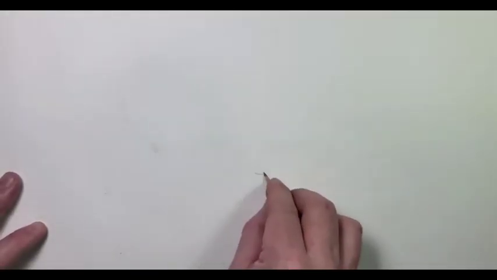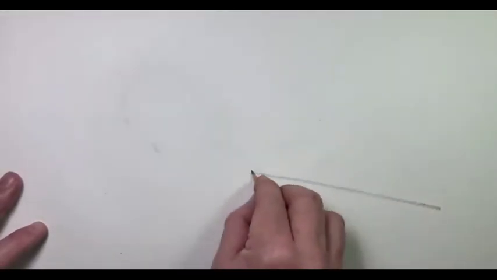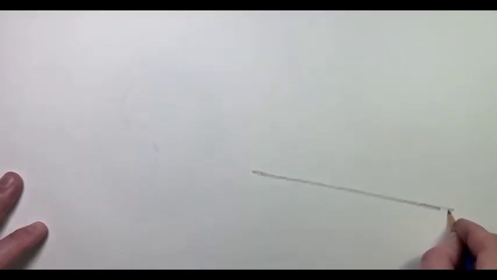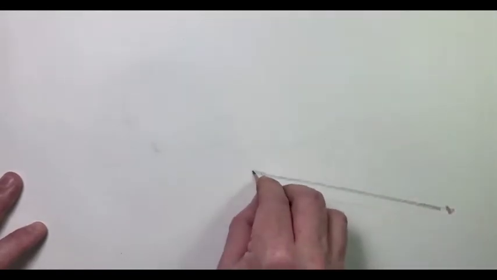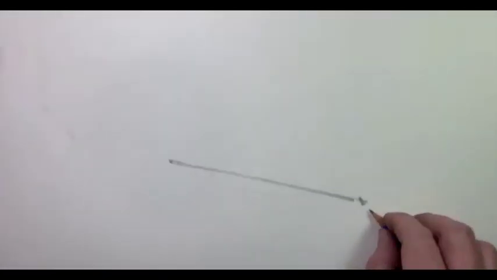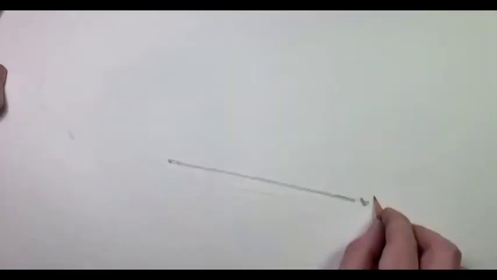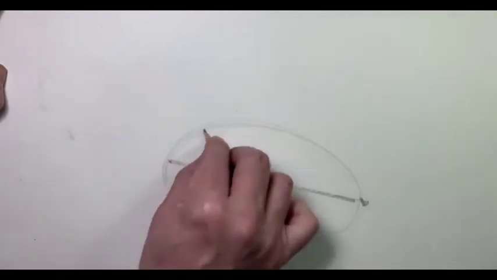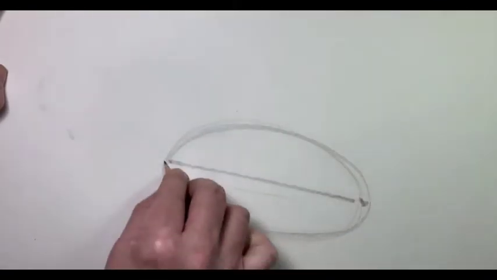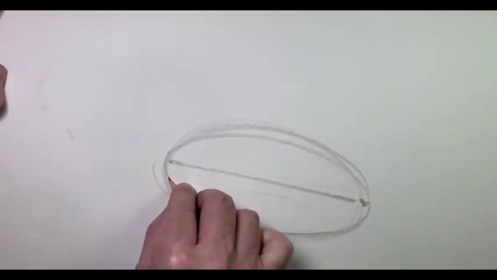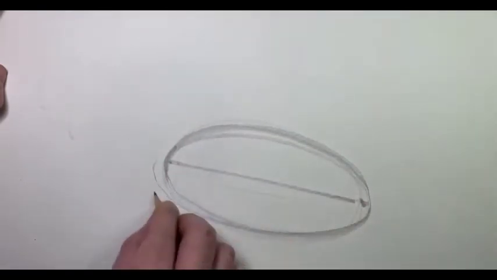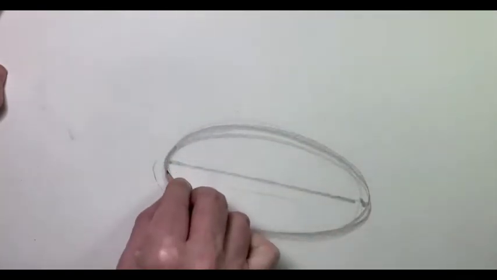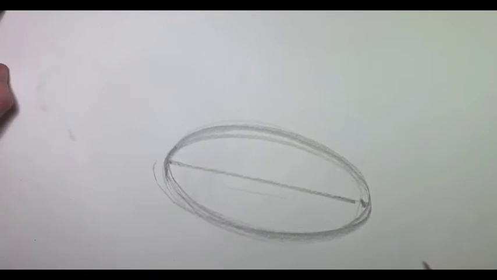So what I'd like you to do, based on what we're looking at with the bird, is start out using the same gestural methods and do a light sketch using ellipses and circles and lines to draw a simple object like a bird. But be loose, don't go into too much detail. You can see here, I started by drawing a slight angled axis line, and then a loose ellipse around it to basically form the body of the bird.